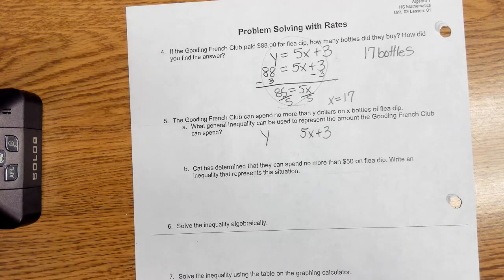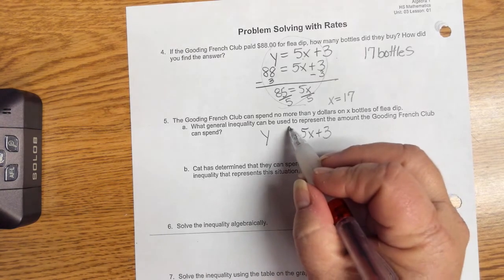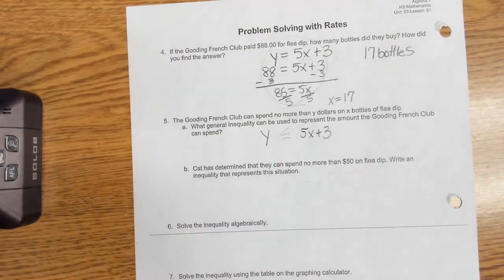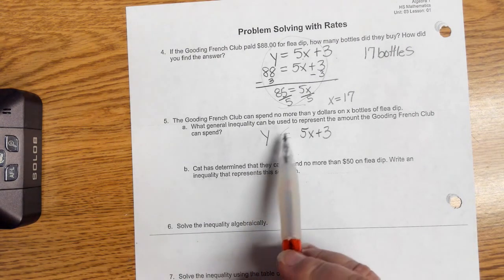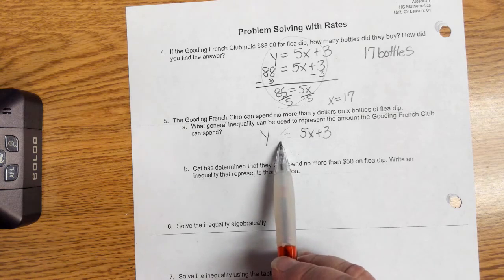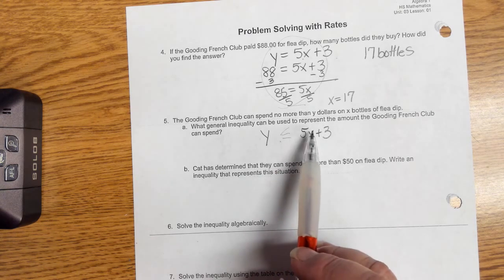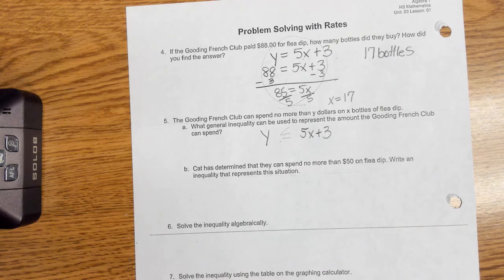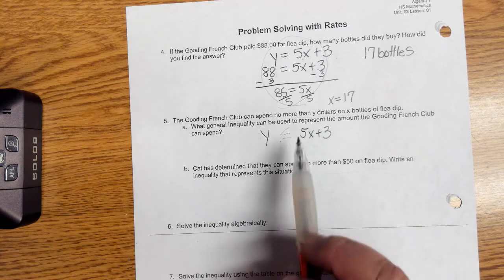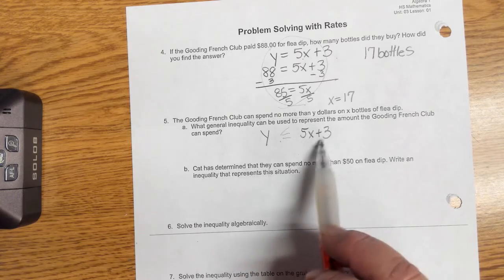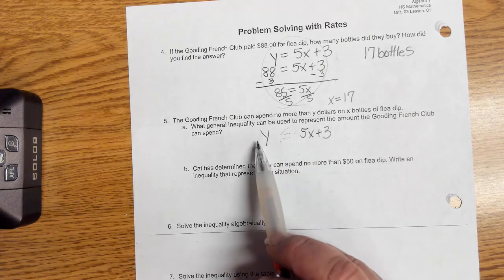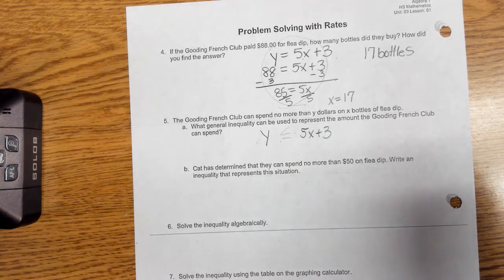Okay, if I were to plug in a less than or equal to sign, I'm saying that this has to be less than or equal to this. Is that what I want? No. So then that means I can put in 75 bottles over here, as long as it's greater than this amount, I'm okay? No. I told you.